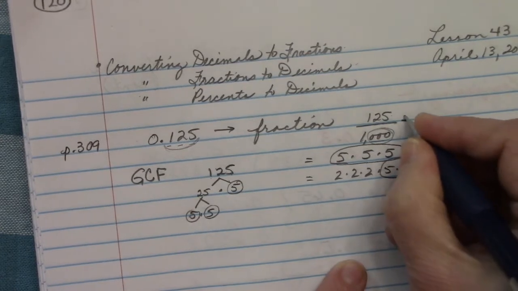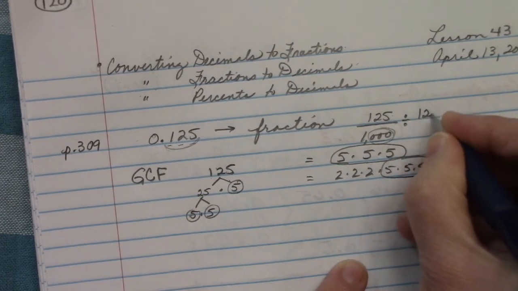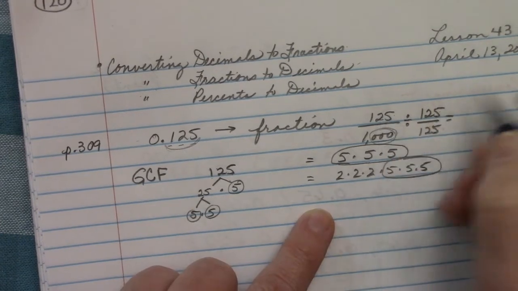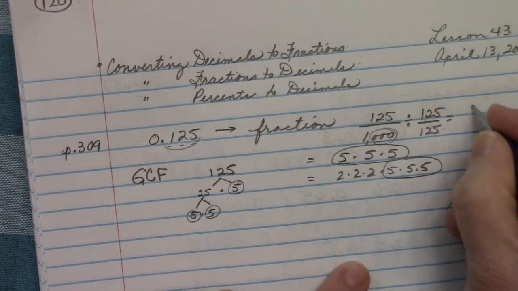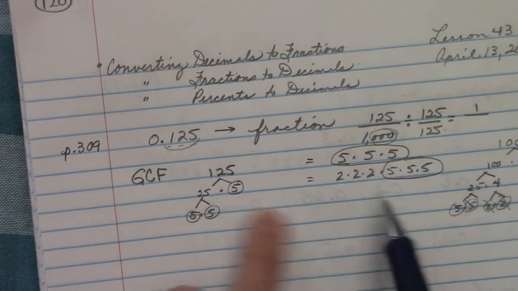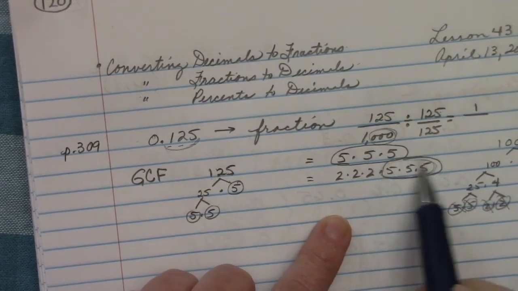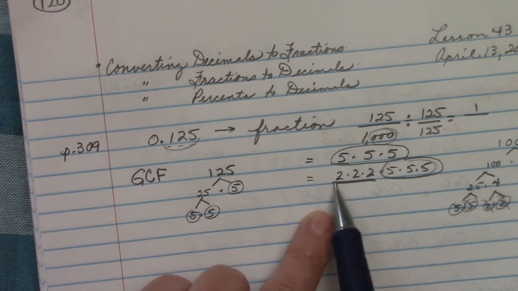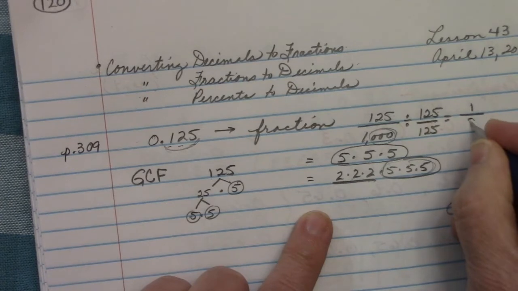So if I were to divide both top and bottom by 125, on the top 125 divided by 125 is 1. And if I were to divide 1,000 by 125, what I have left is 2, 2, 2, which is 4 times 2, or 8.